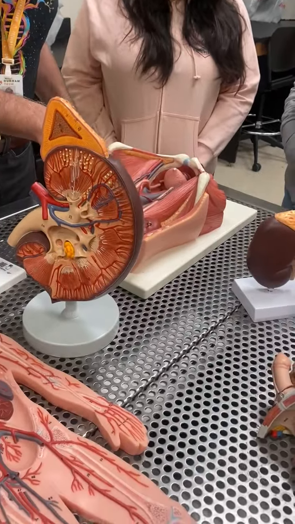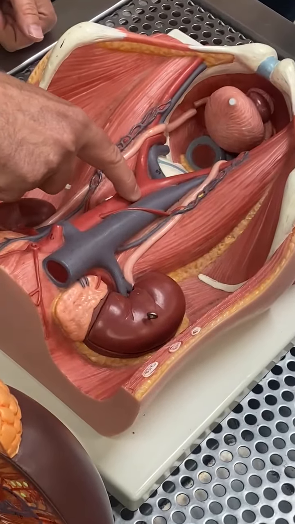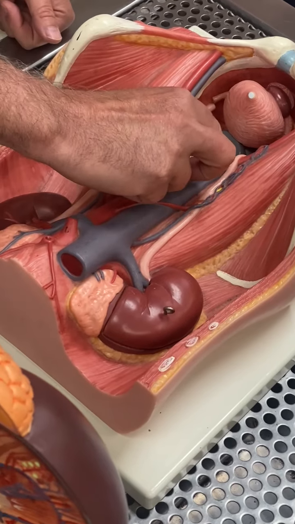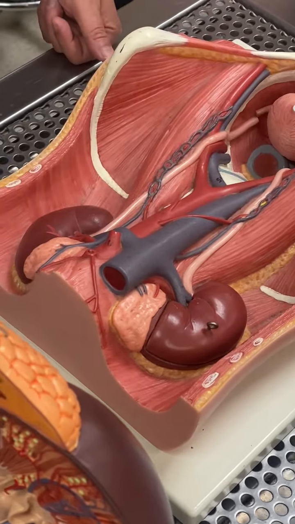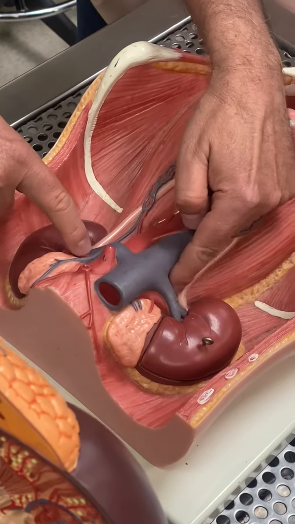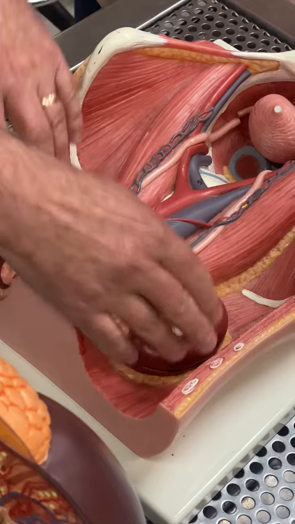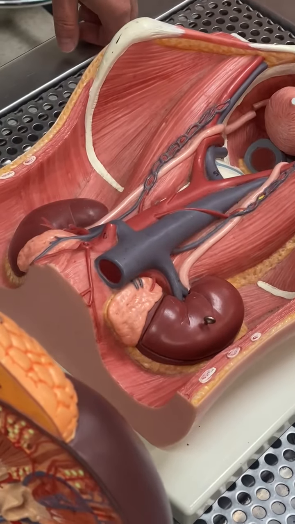We have the inferior vena cava. We have the abdominal aorta splitting into the two common iliacs. And you have the internal and external iliacs here. You have two renal veins, two renal arteries. You have the kidneys, and you have the ureters. Okay.